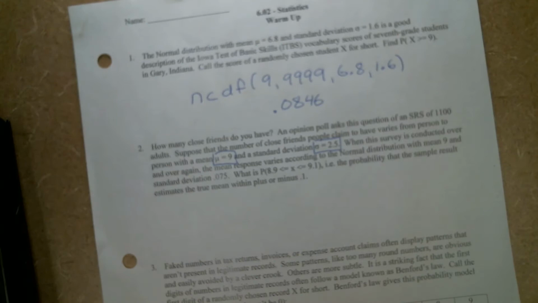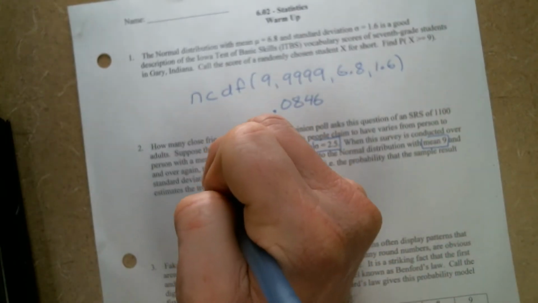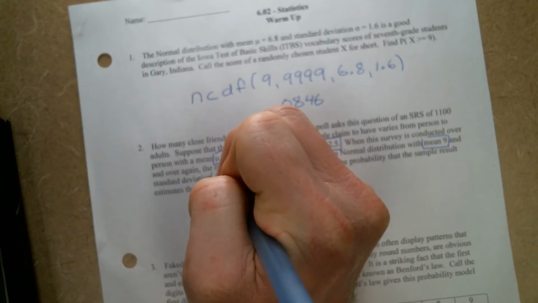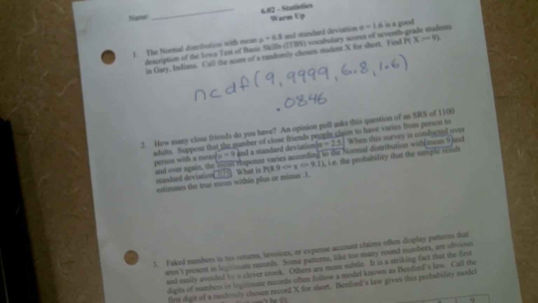When the survey is conducted over and over again, the mean response varies according to a normal distribution with a mean of 9 and a standard deviation of 0.075. What is the probability that X is going to land between 8.9 and 9.1, i.e. the probability that the sample result estimates the true mean within plus or minus 0.1? All right, so the big question here is basically, which standard deviation are you using?